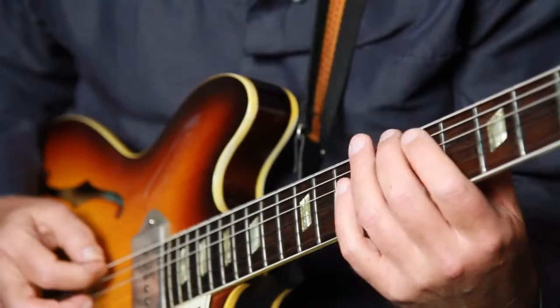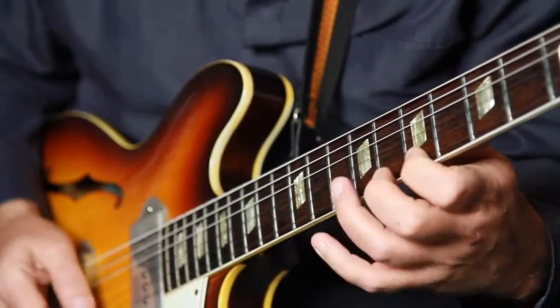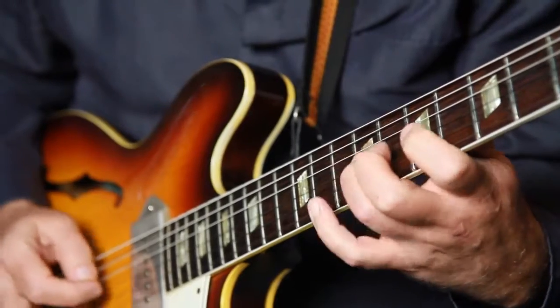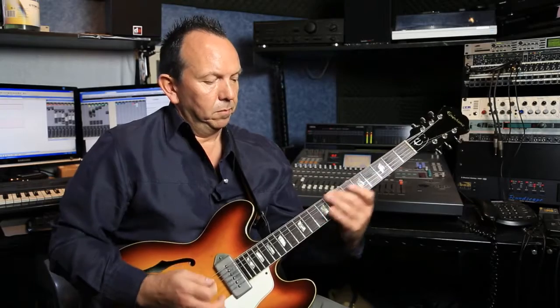Okay, so I'm going to do a little bit of a demonstration of modal scales. There's 7 modal scales altogether, and the important thing to remember is the order of the modes. So the first mode is called Ionian, and it's commonly called major scale. I'll do this in the key of C. So that's C Ionian. So you can obviously play this in any of the 12 keys.